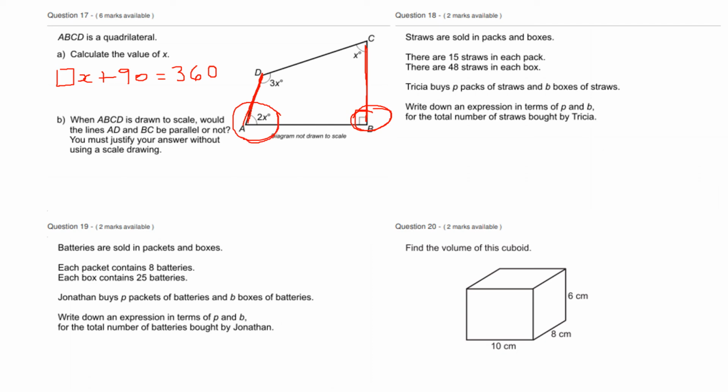So whatever you got for your value of x, if 2x is 90, then yes, they will be parallel. If 2x does not equal 90, then no, they will not be parallel to each other.